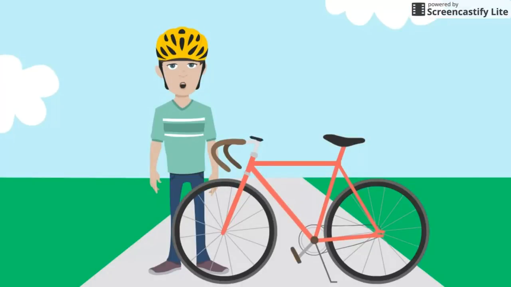Hi, I'm training for a bicycle tour. I have been keeping track of my speed. Let's see how to use average speed to predict the distance I could travel in 1 hour. Let's get started.